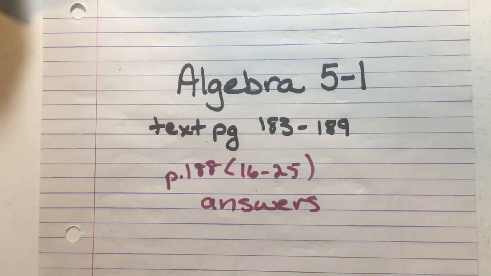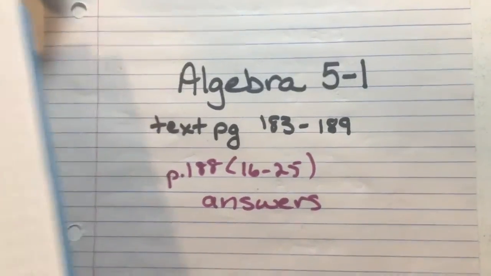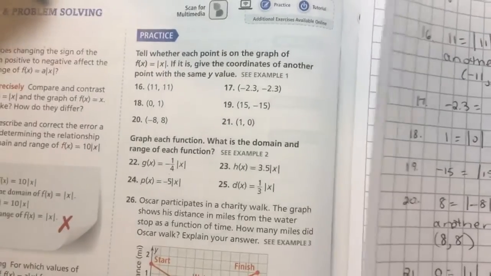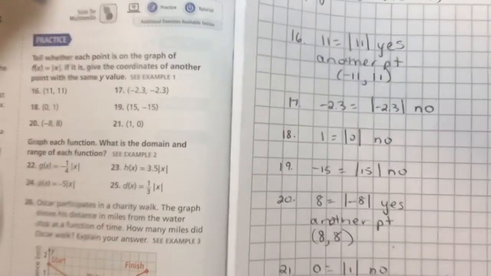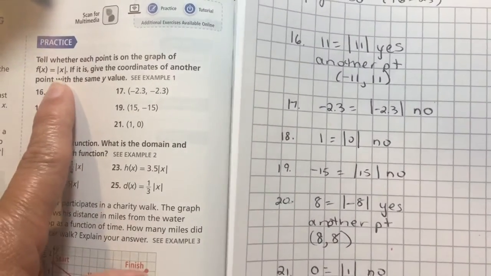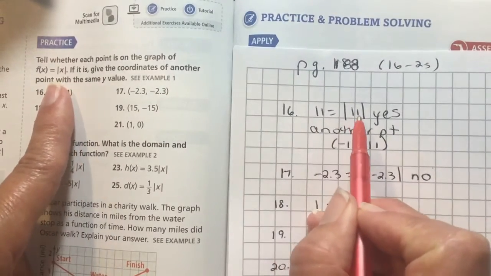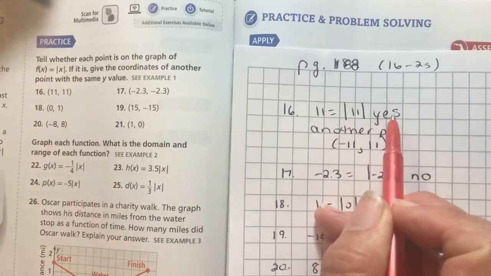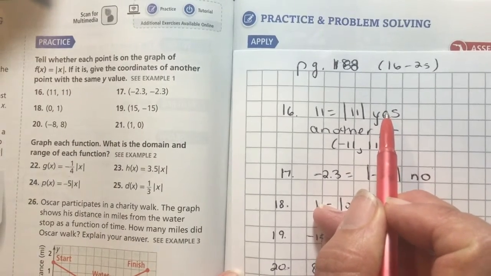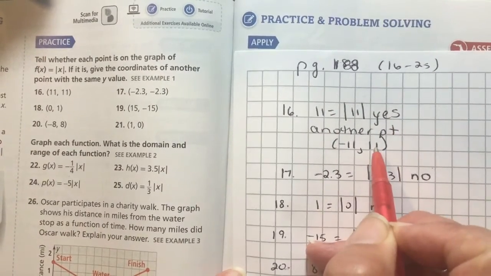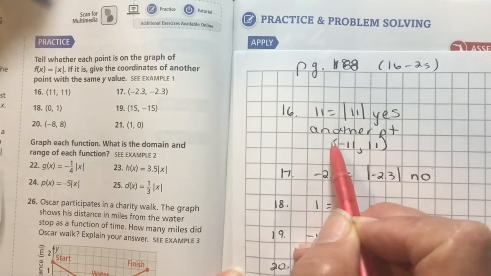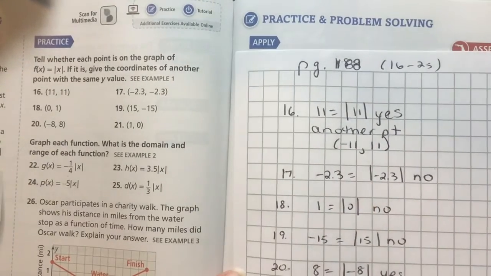All righty, so the first group, 16 to 21, were yes or no's. If you look at number 16, you have an x of 11 and a y of 11. So that is saying y = 11 equals the absolute value of the x, 11. That is true. Yes. Another point with the same y that would work is negative 11, positive 11.